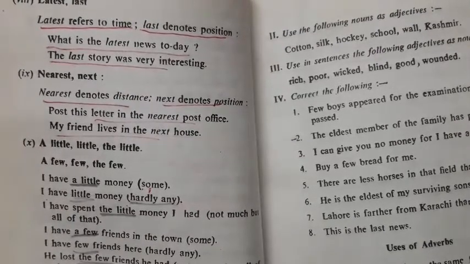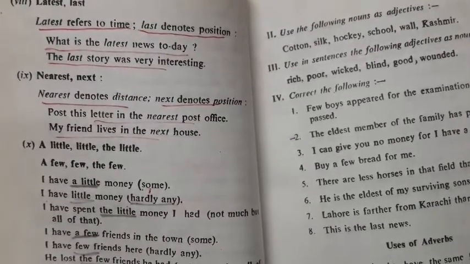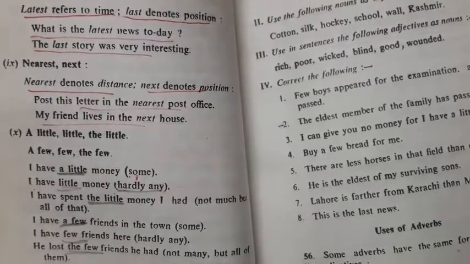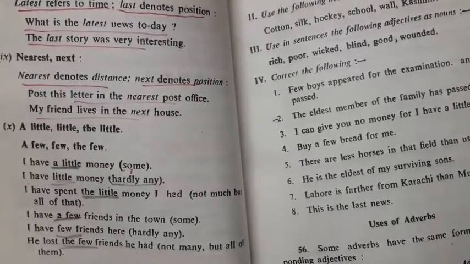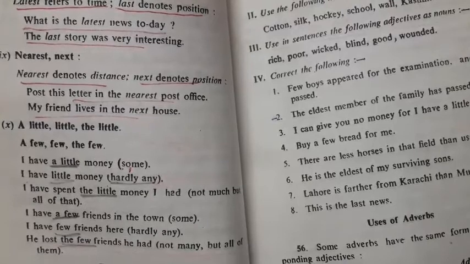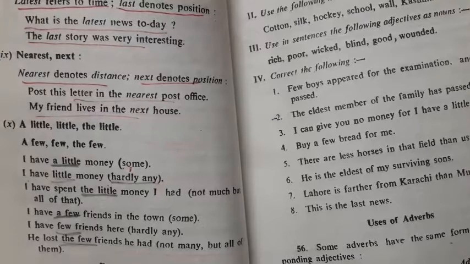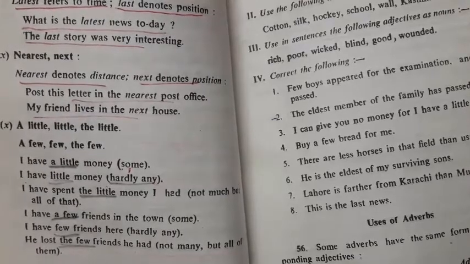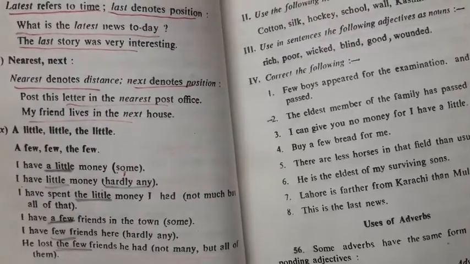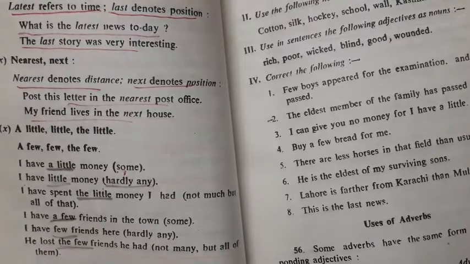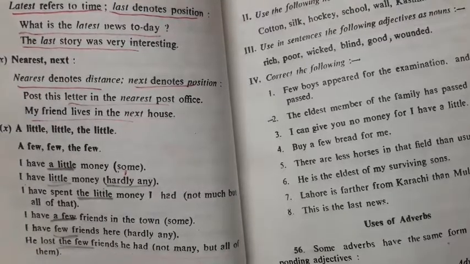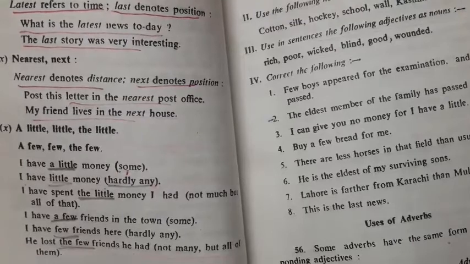A little, little, the little, and a few, few, the few. By reading this, we will be clear how we can use all these words. Like I have a little money, when we are talking about some money. I have little money is when we hardly have any money. I have spent the little money I had, not much, but all of that: I have spent all the money.